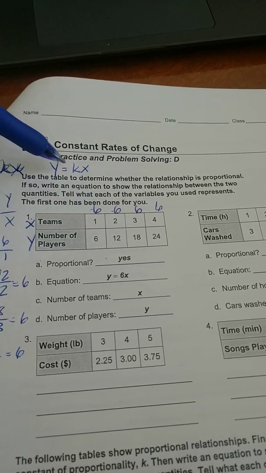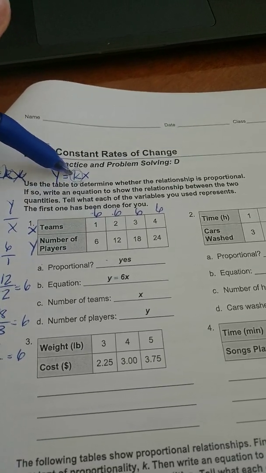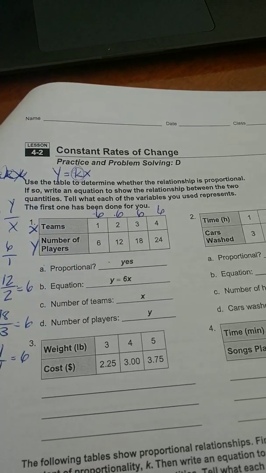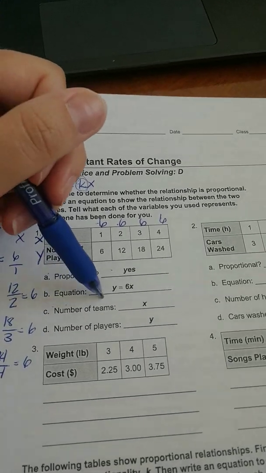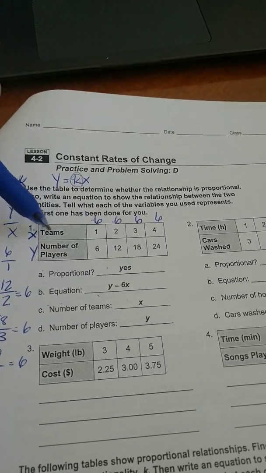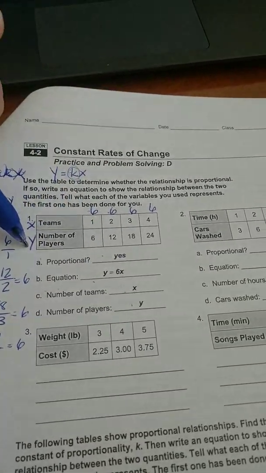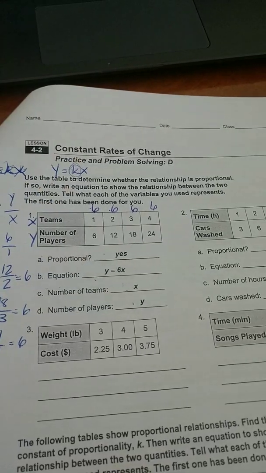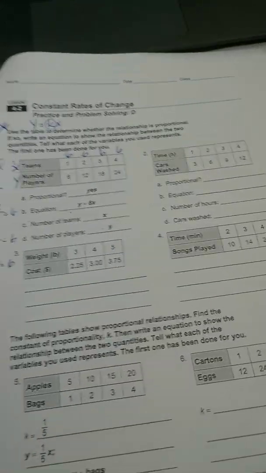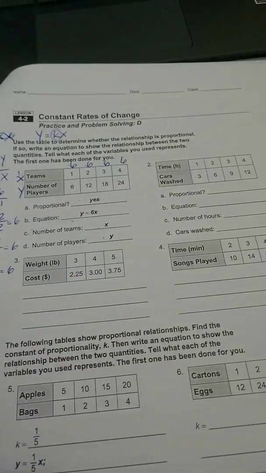K is 6, so all I did was replace k with 6, so y equals 6 times x. And then C, number of teams, that is my x value, so x represents teams, and y value represents number of players. Okay, so you're going to do the same thing for number 2, 3, and 4.